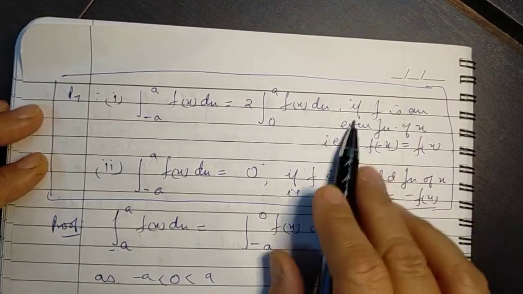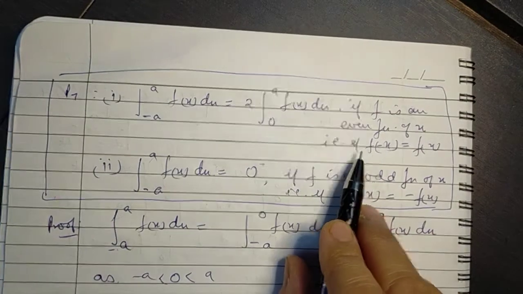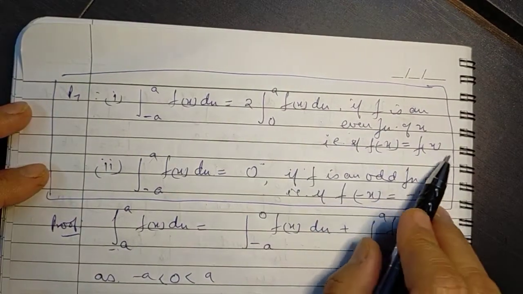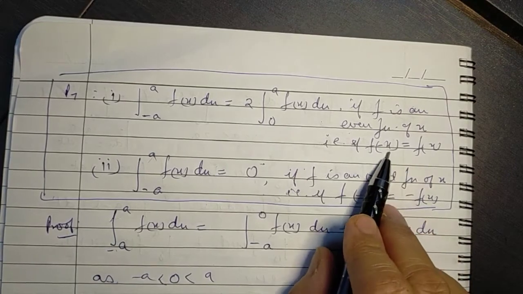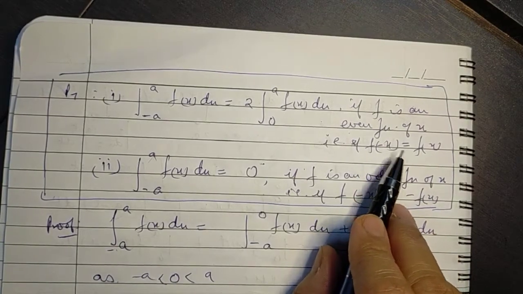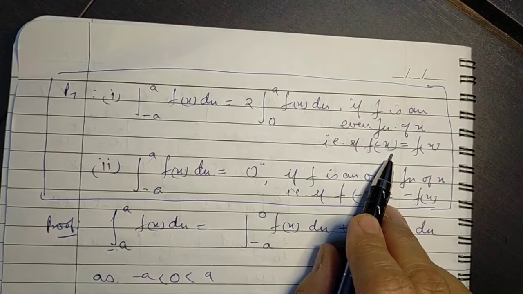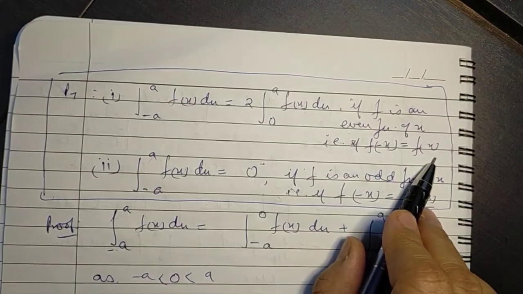And what is the meaning of even function of x? That is f of minus x is equal to f of x. That is, in the definition of the function, if you replace x with minus x, the function remains the same.